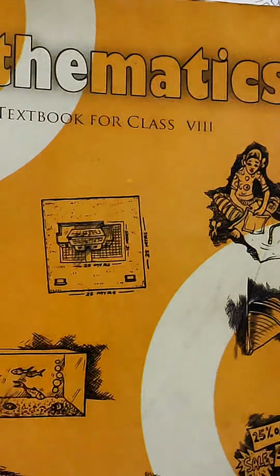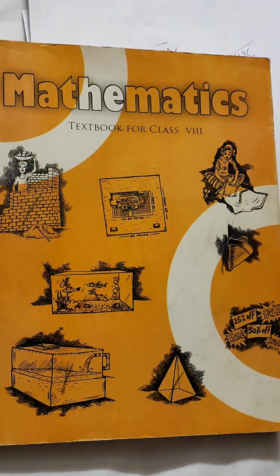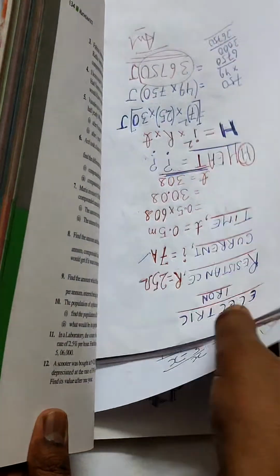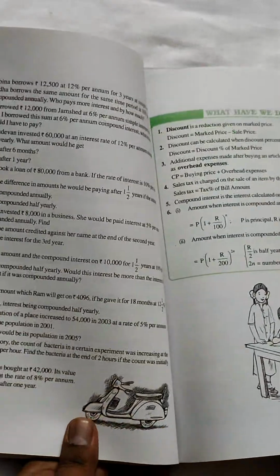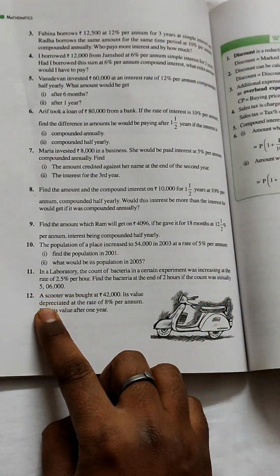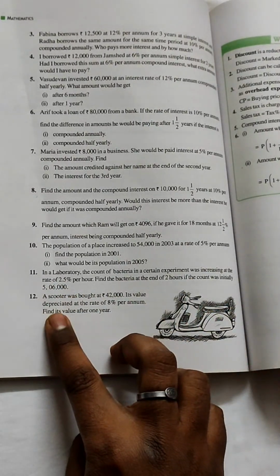So today we'll be taking two questions from simple interest and compound interest. I have taken these questions from NCERT, question number 11 and 12. Let us start with question number 12 first.